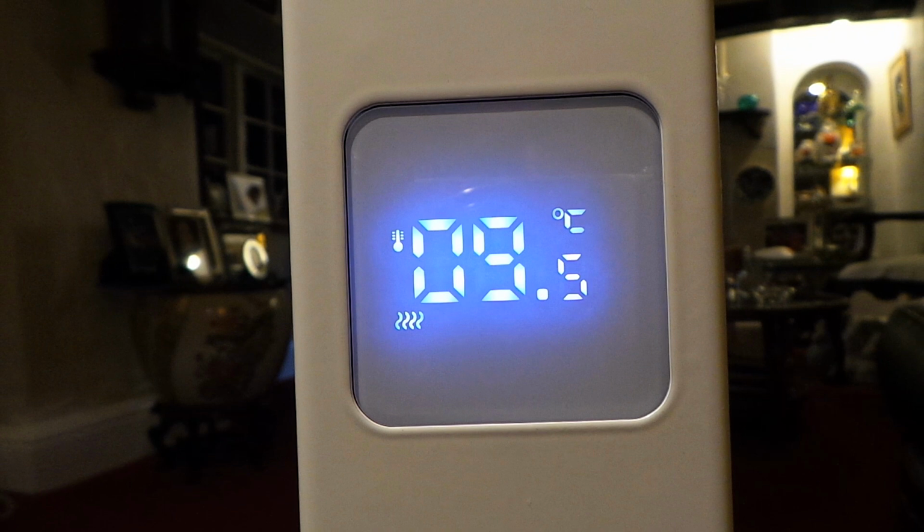And if the heating is on, then we see an icon with 4 squiggly lines on the display as well. When the temperature reaches the thermostat setting, those squiggly line icons will be extinguished.